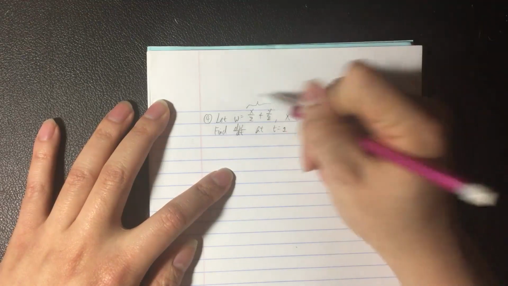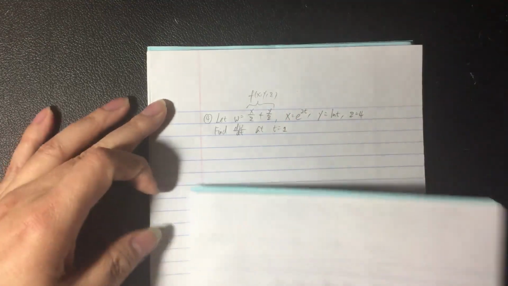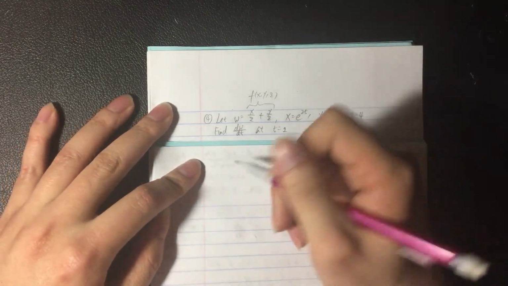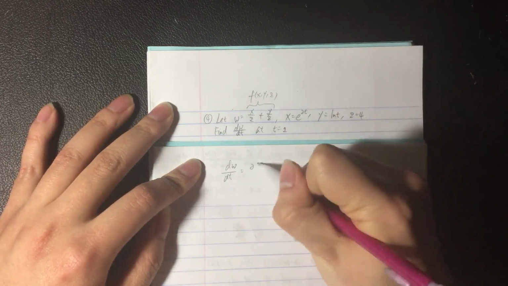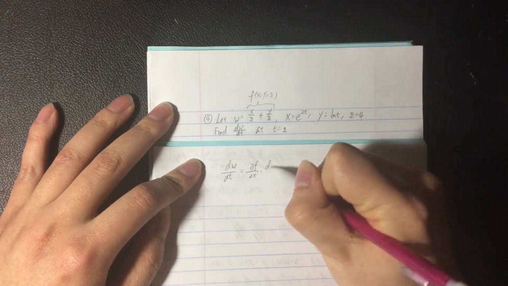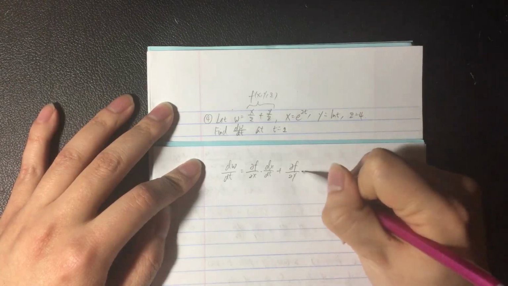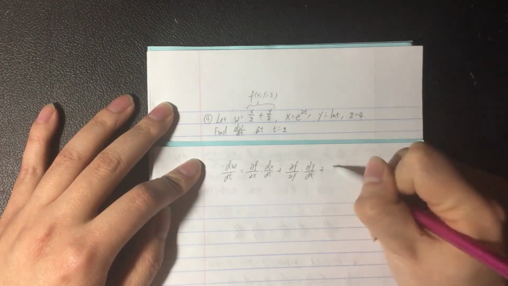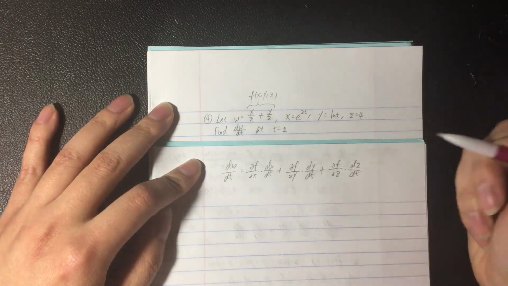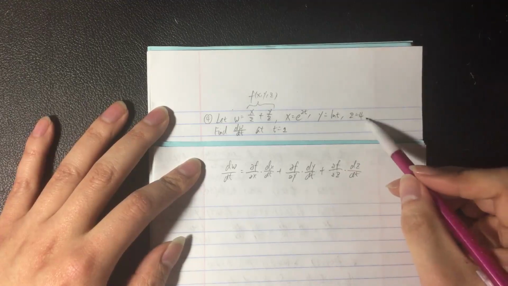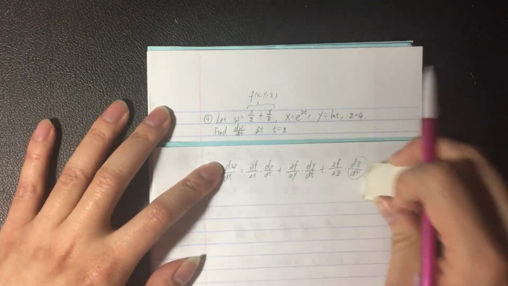This function w is a function of x, y, z. If we apply the chain rule for 3 functions directly, I have dw over dt equal to delta f over delta x times dx over dt plus delta f over delta y times dy over dt plus delta f over delta z times dz over dt. But in this example, z is a constant, so dz over dt is 0. Therefore, the entire term is 0.